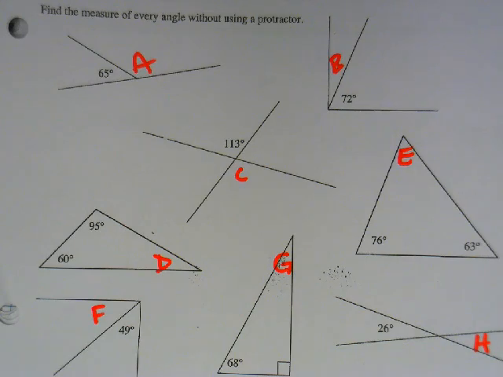What's 180 minus 65 for the very first one? 180. Yeah, good. And for B, you have to subtract by 90. Good. And C, there's no math. C, it's that number.